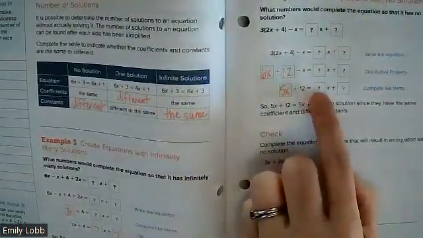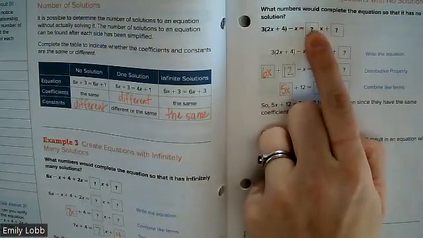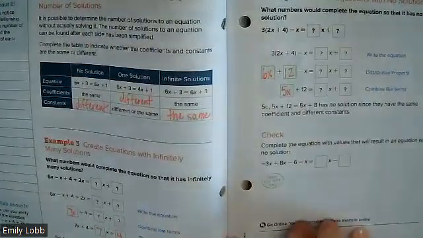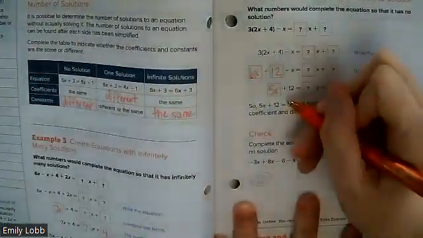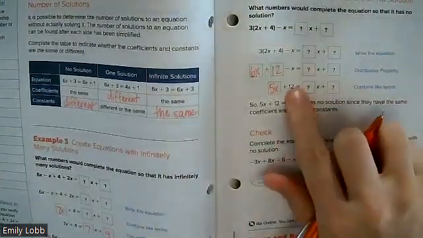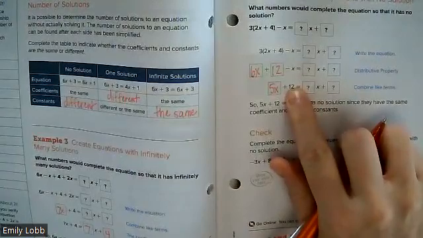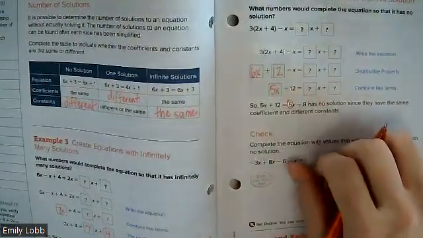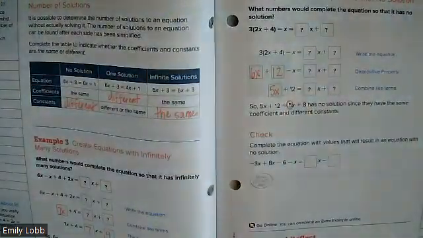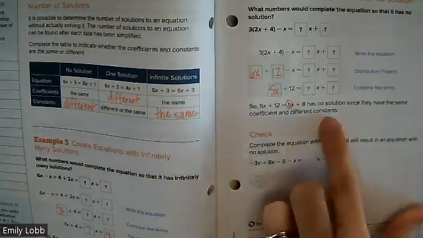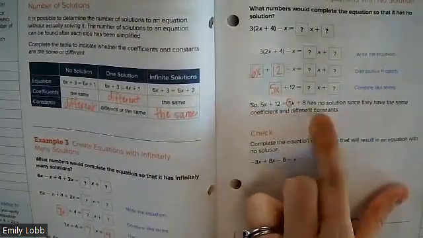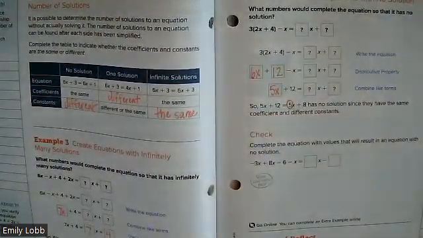So in simplified form, we want both sides of our coefficients to be the same. So what do I want my coefficient to be on the right side? The same. So what would I put in that box? 5 right here. And then we could pick any number as long as we did not pick 12, right? You could pick 11, 10, 7, 248. It does not matter. As long as it doesn't equal 12, it would have no solution because it would have the same coefficient and different constants, okay?